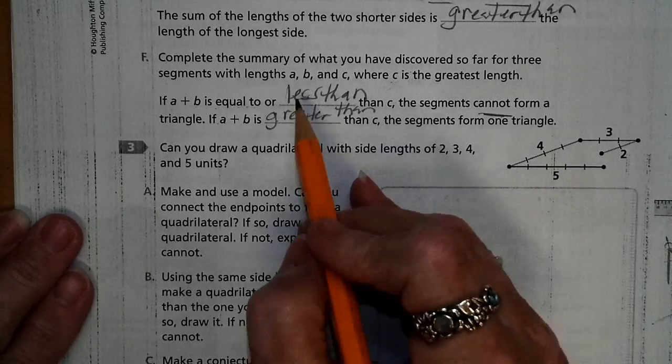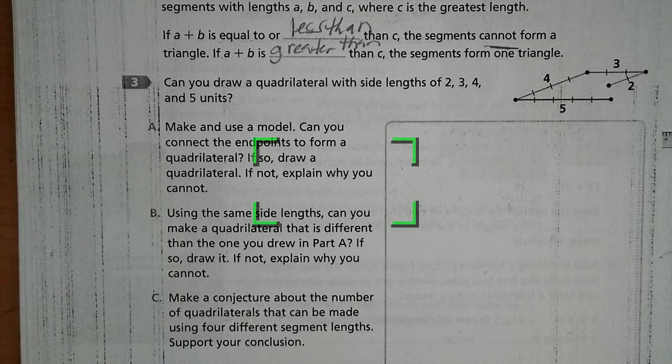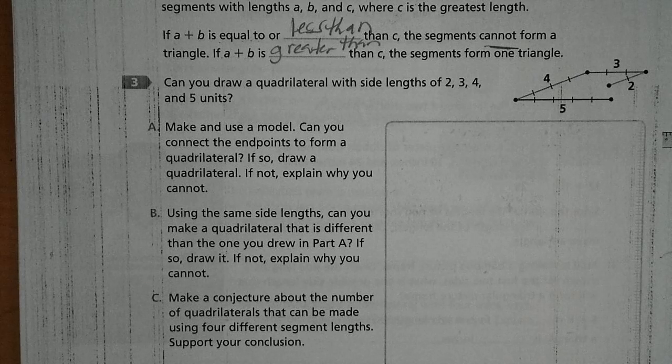All right. So let's look at the quadrilateral. Can you draw a quadrilateral with side lengths of 2, 3, 4, and 5? Make and use a model. Can you connect the endpoints to form a quadrilateral? If so, draw a quadrilateral. If not, explain why you cannot. So there's a rule for this one too. Anybody want to try the rule or think they know what it is?